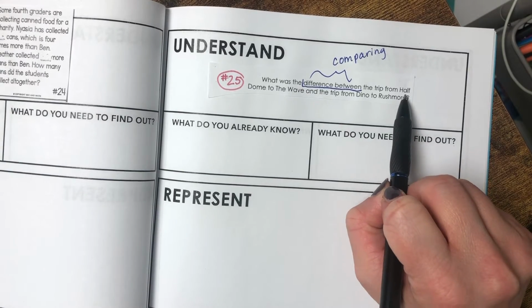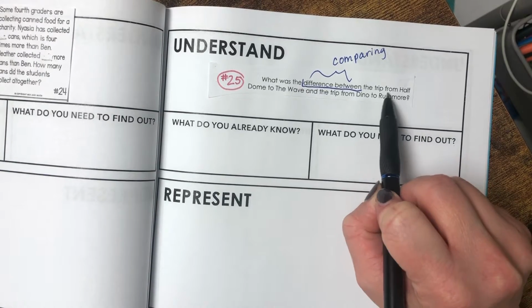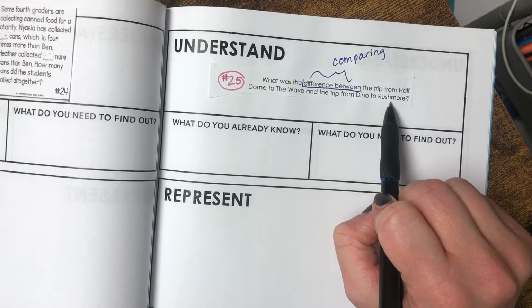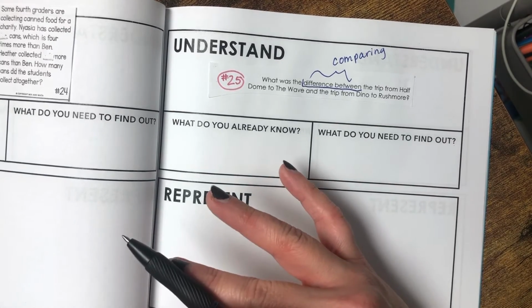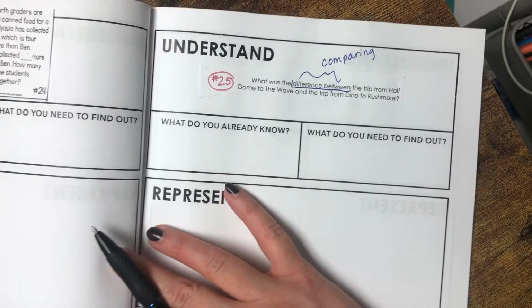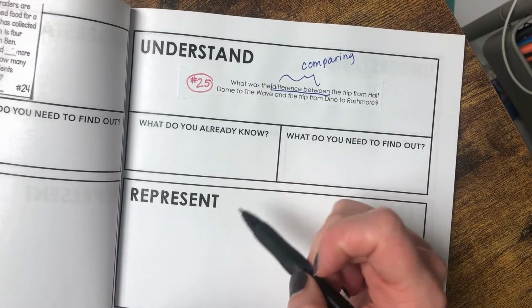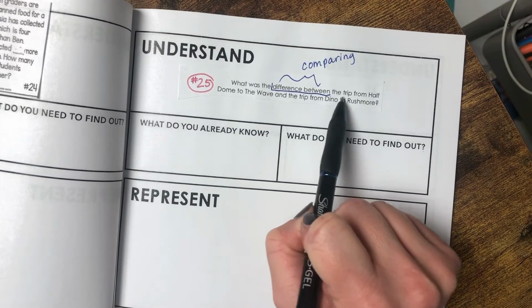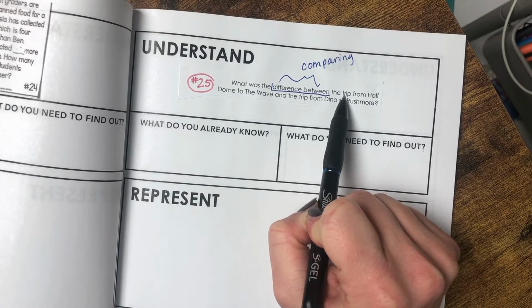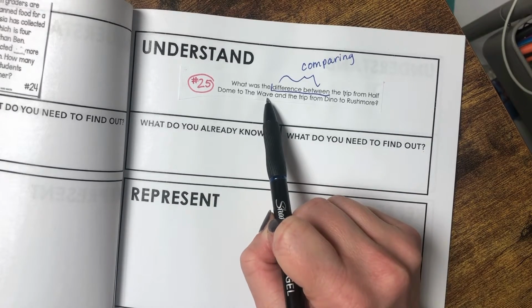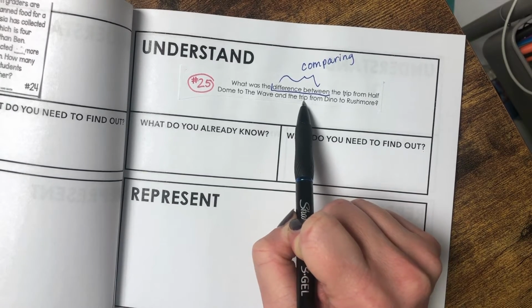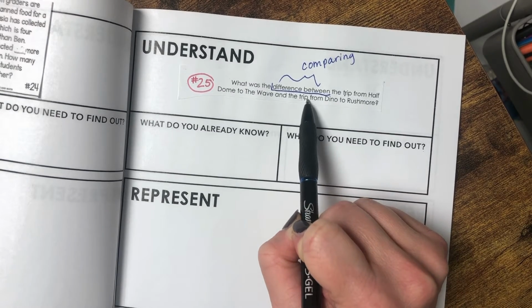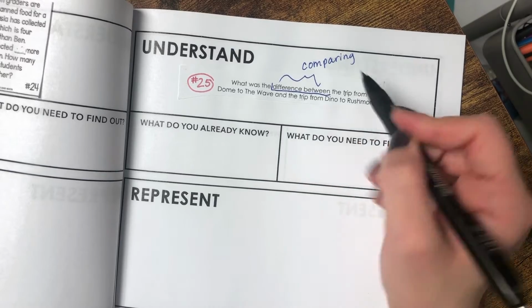Because I actually see lots of destinations here, right? Rocky went to Half Dome, he went to the Wave, he went to Dino, and he went to Rushmore. Am I comparing all four of those? Am I going to need all four of those numbers, like the distance between those? Well, let's take a deeper look here. What was the difference between the trip from Half Dome to the Wave and the trip from Dino to Rushmore? So it looks to me, I'm seeing this word trip and trip. I'm going to be comparing trips.